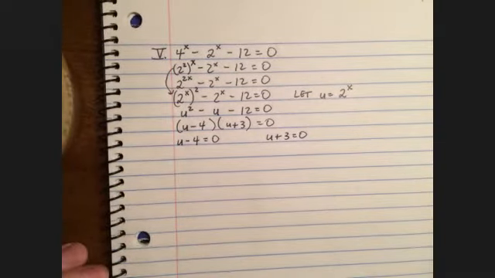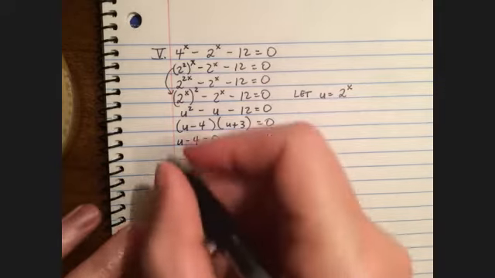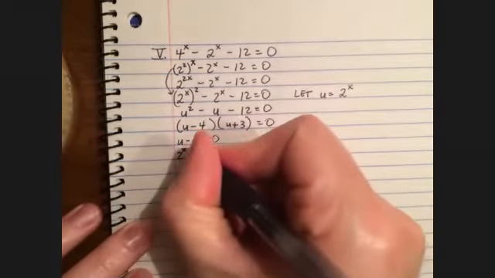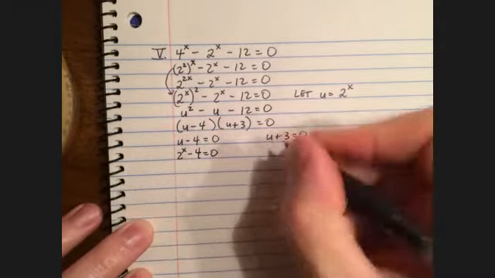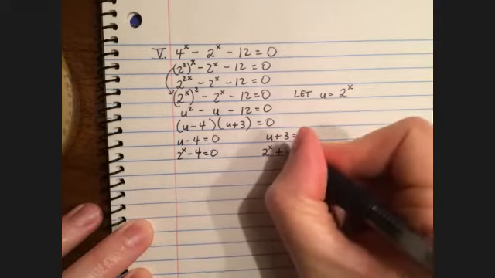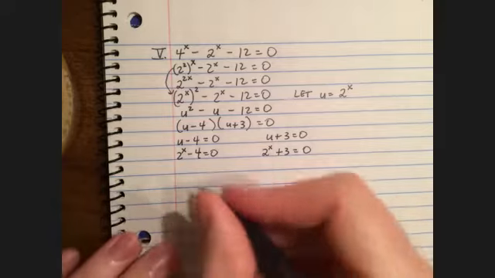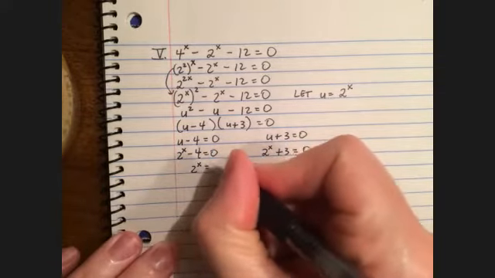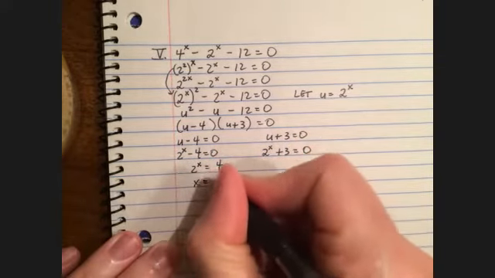And this is the moment where we want to probably go ahead and put our 2 to the x power back in. So we're looking at 2 to the x power minus 4 and 2 to the x plus 3 equal to 0. We're saying when is 2 to the x equal to 4? Well, that's when x is 2.